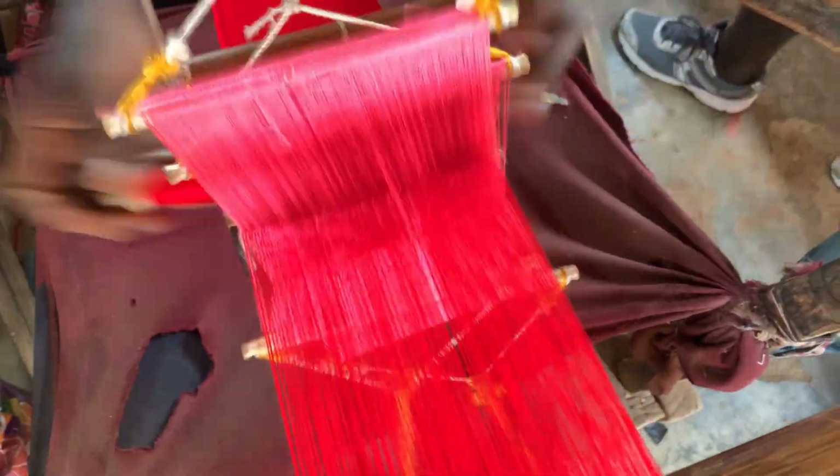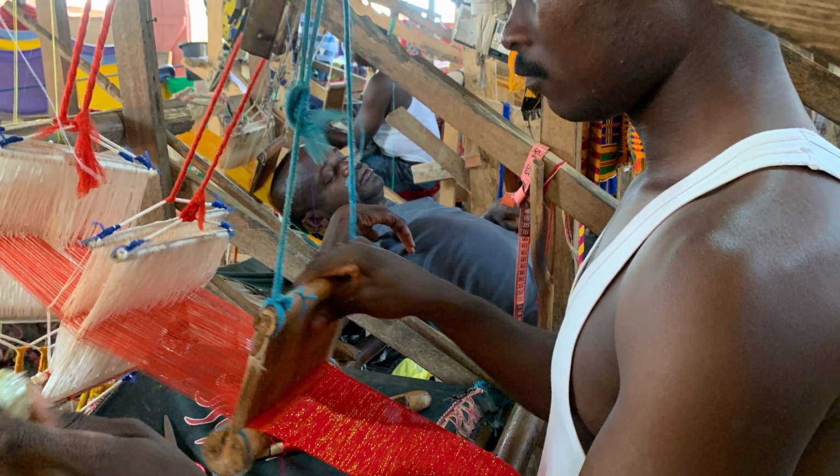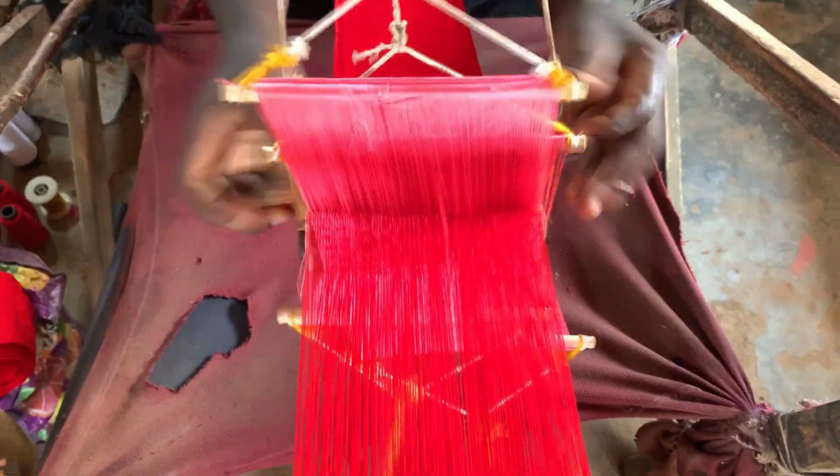As I said, this one here is a typical example of the plain weave, so everything goes faster. It's very fast. He's really fast. Yeah, that's what he's doing.